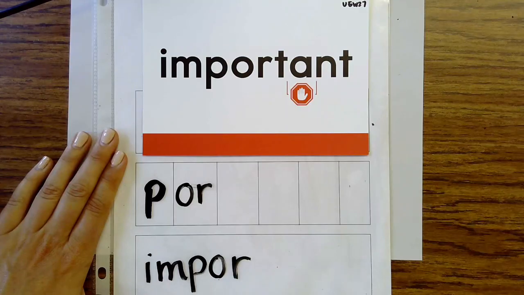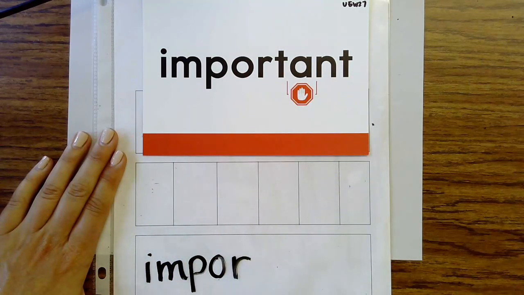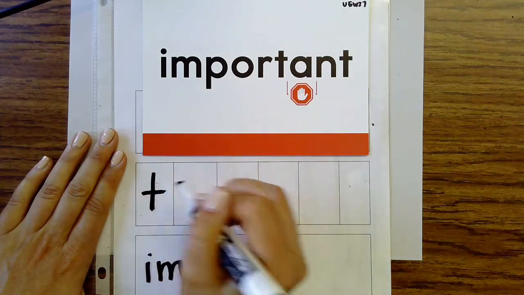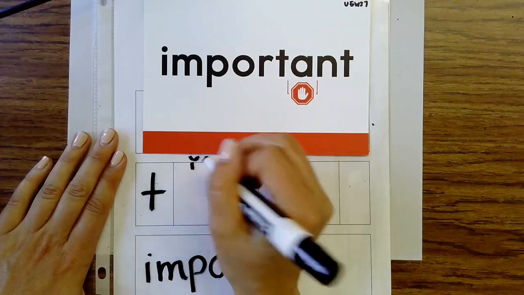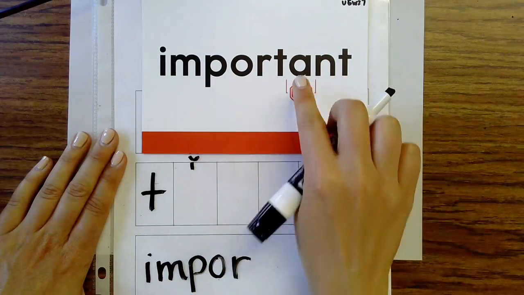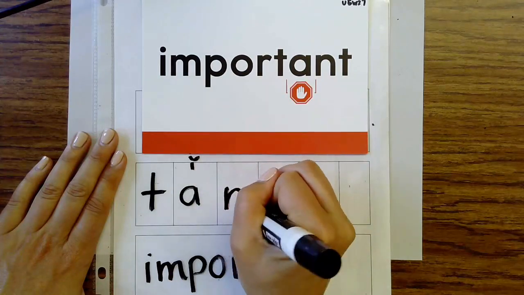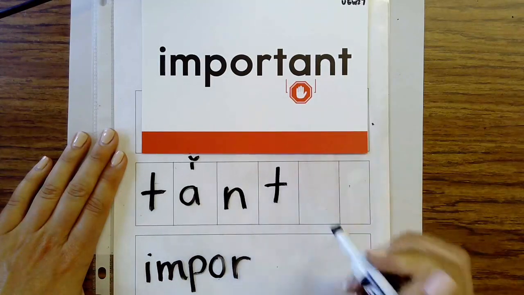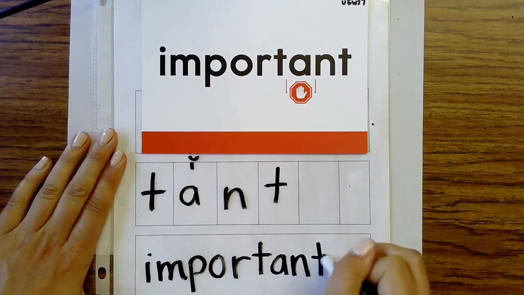And our last syllable is the syllable tant. T, being a T. It sounds like a short I, but in this word, it's actually spelled with an A. T, n, being an N, and T, being a T. T, n, t.